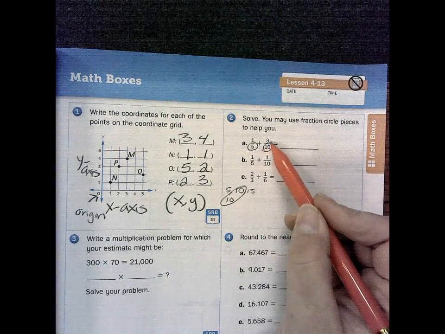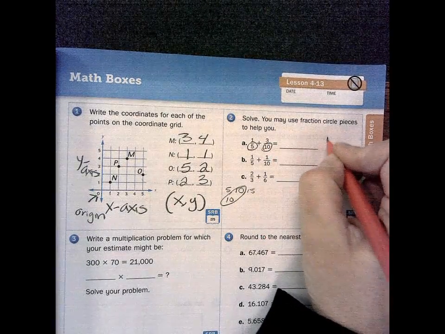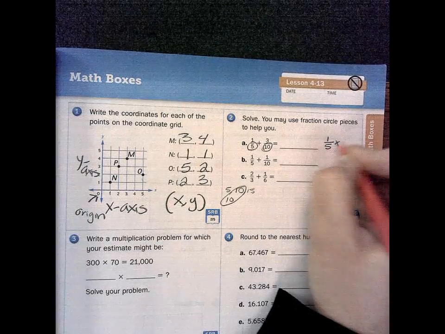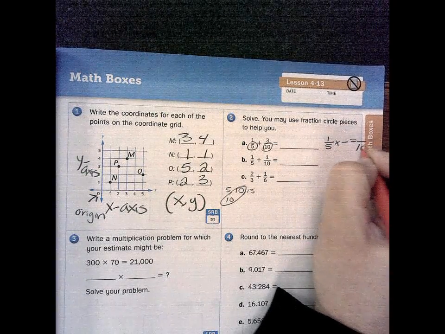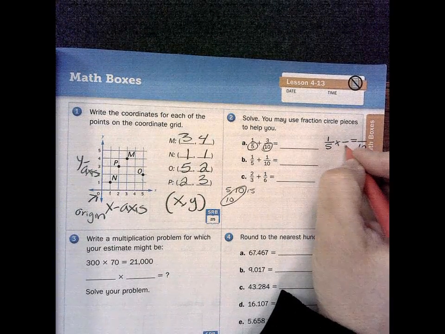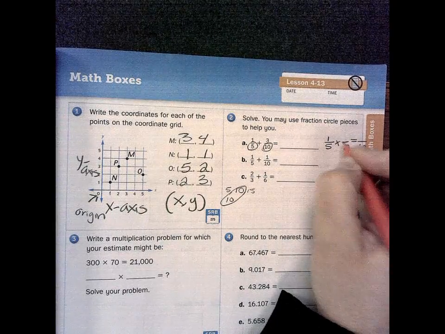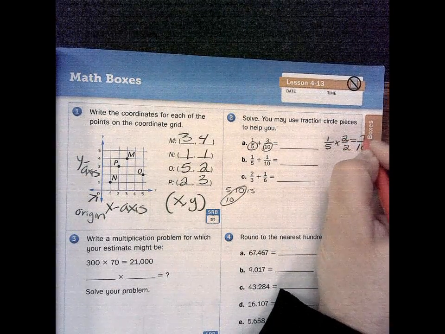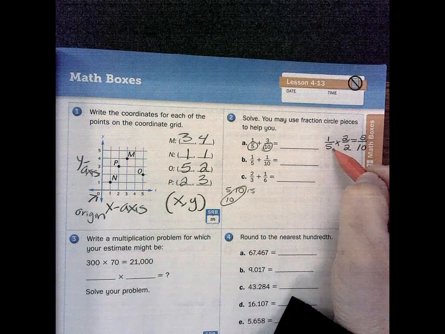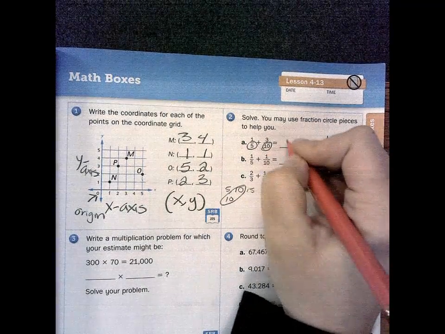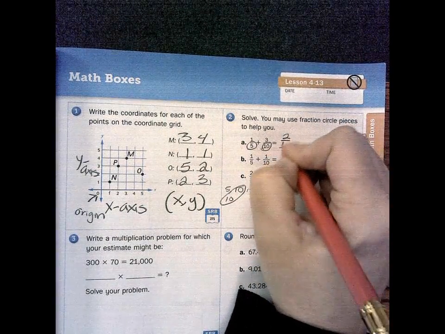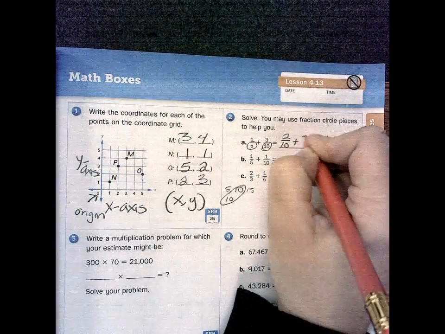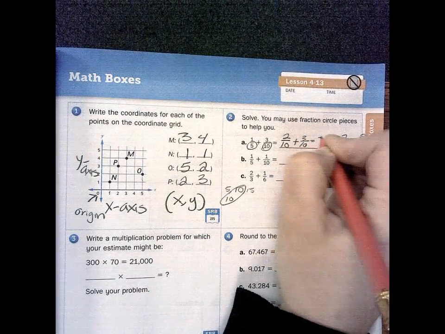So I do not need to change 3/10, but I do need to change 1/5 to an equivalent fraction. 5 times what is 10? Well, 5 times 2 is 10. What I do to the denominator, I do to the numerator. So the equivalent fraction for 1/5 is 2/10. So where I see 1/5, I'm going to write 2/10 plus 3/10 equals 5/10.